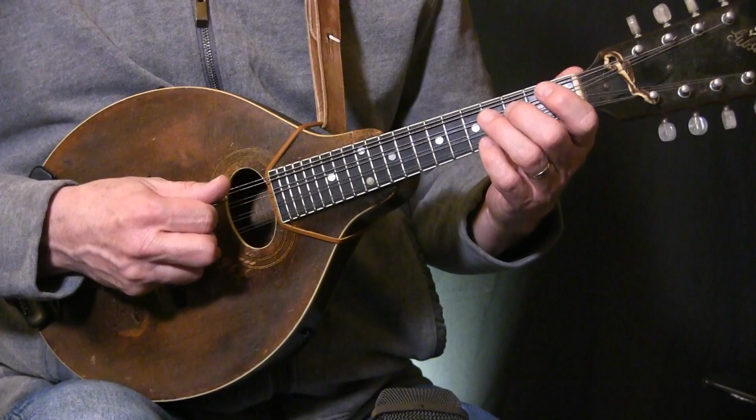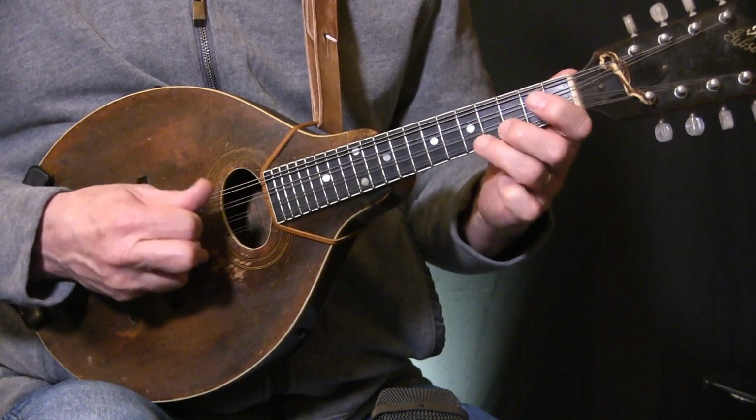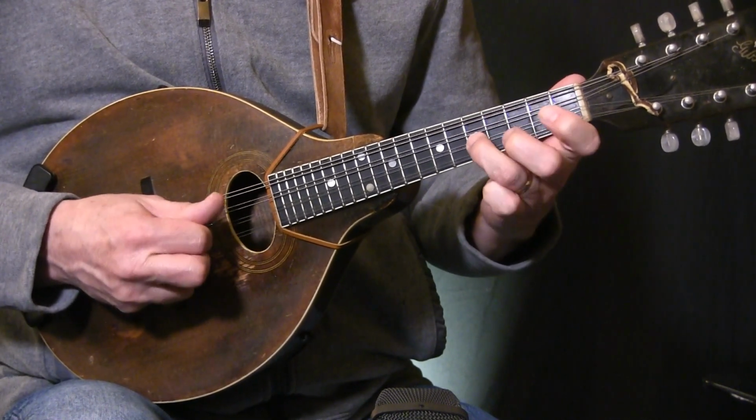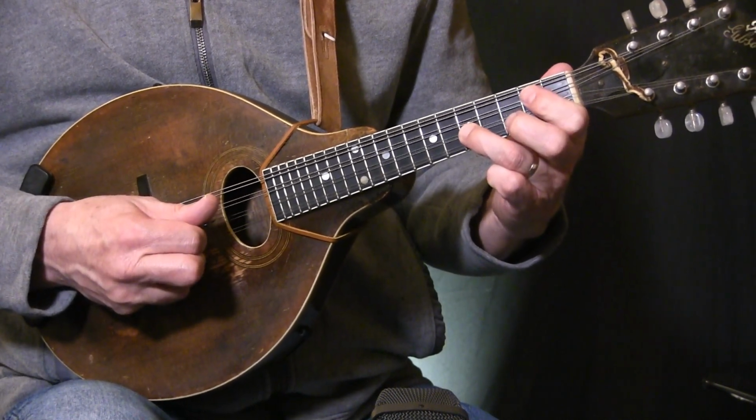In example 10, we reverse the order of the ascending arpeggio notes, 4-note pattern. Once again, example 10. Reverse order descending arpeggio notes, example 11.